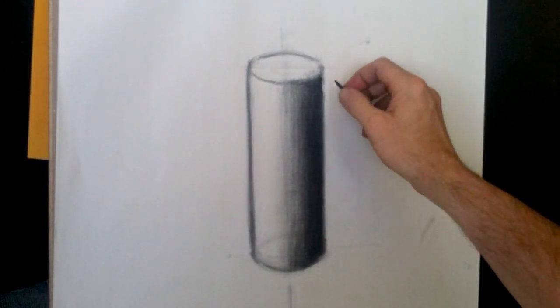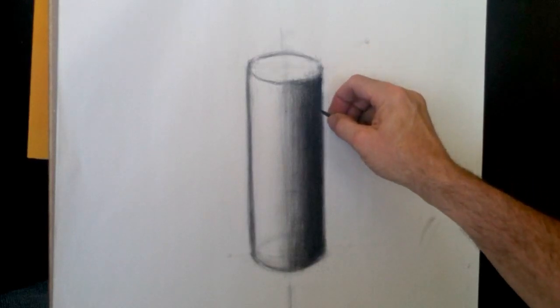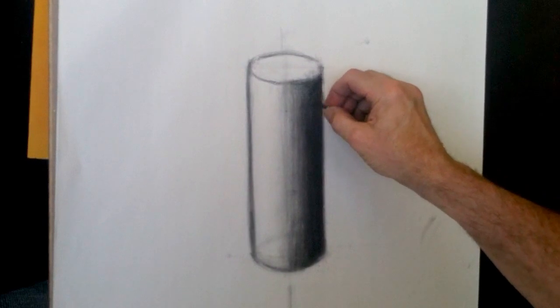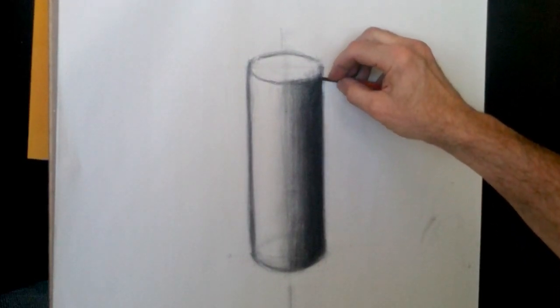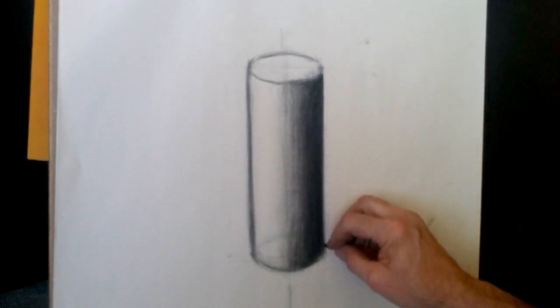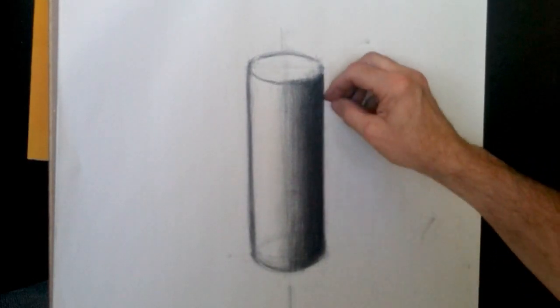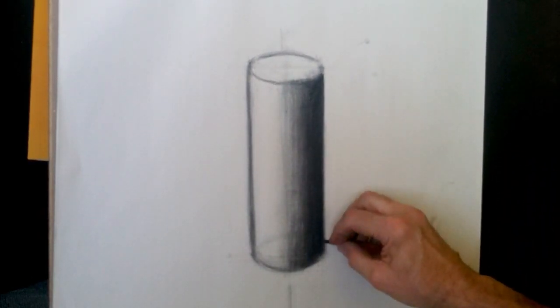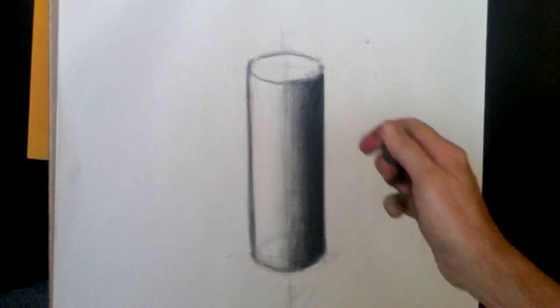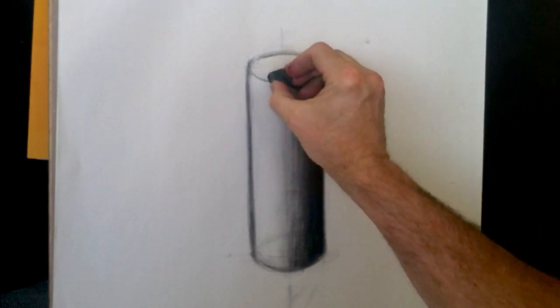So I'm going to make this side really dark. Kind of fun. Clean up a couple things here.